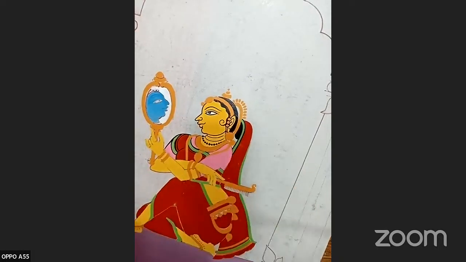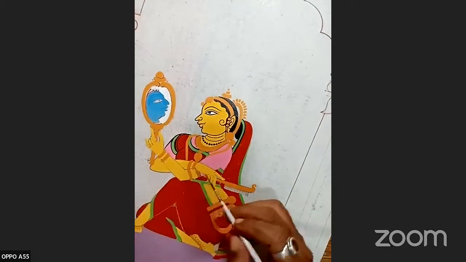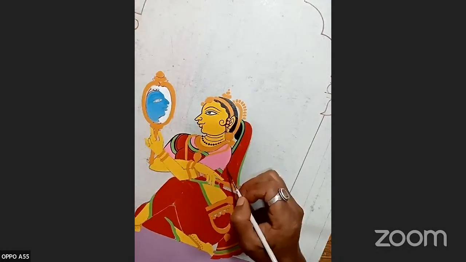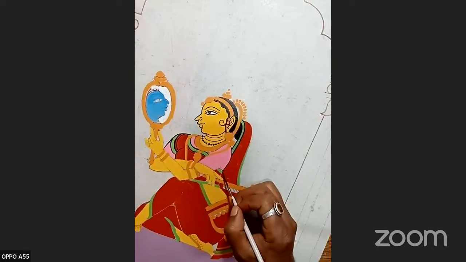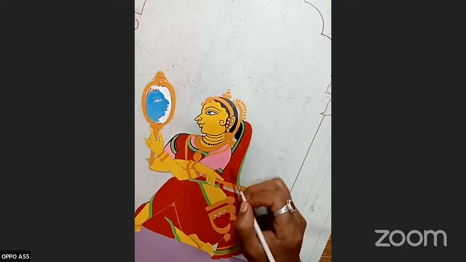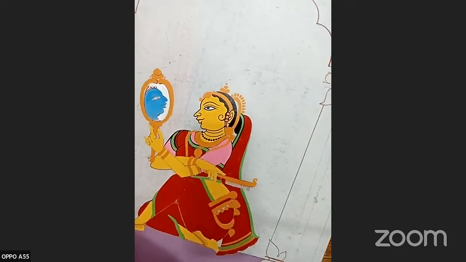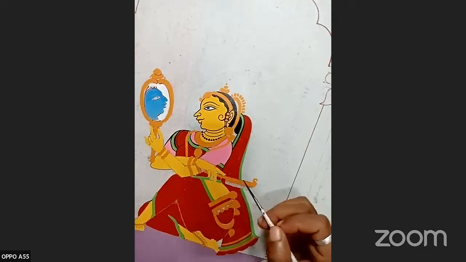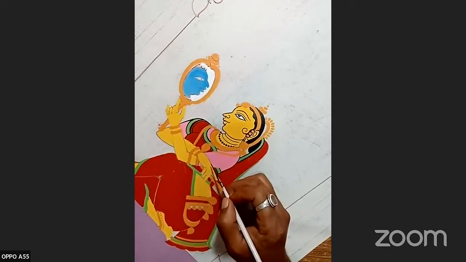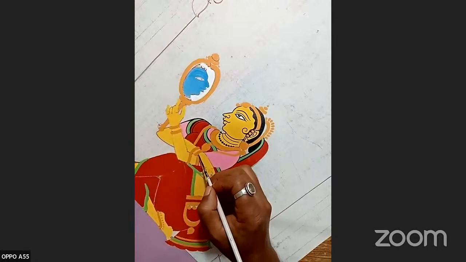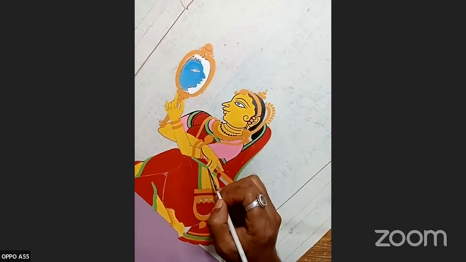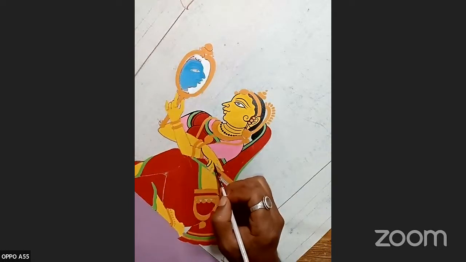In our regular workshops, Pattachitra, as an art form, is a very detailed art form. We generally have at least 2 weeks of workshop, and any complex painting takes 3 or 4 weeks, depending on how much complexity there is. We take a lot of time, and a lot of detailing is done at a slow pace.